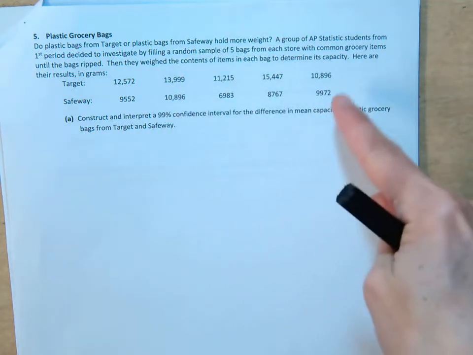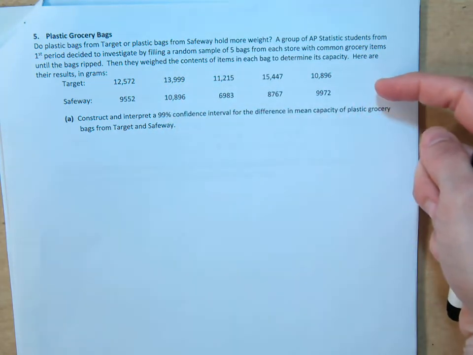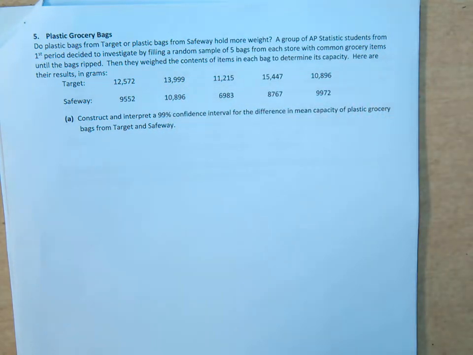Just visually on the surface, it does appear. Who appears to have a larger capacity? Yeah, Target, just by looking at those numbers.